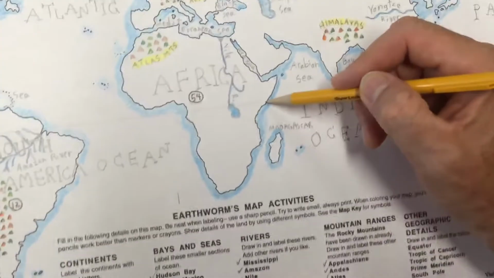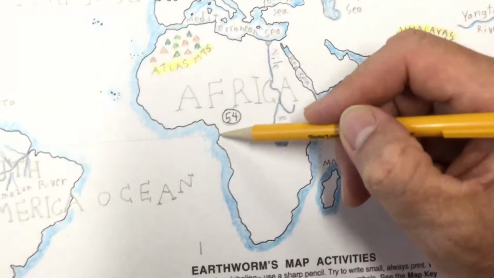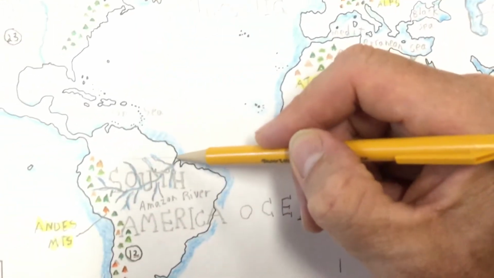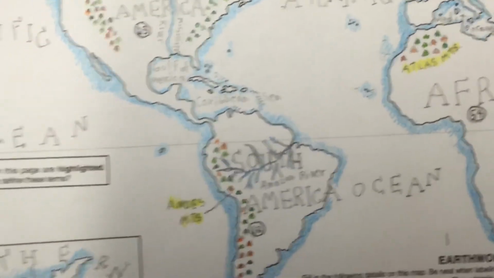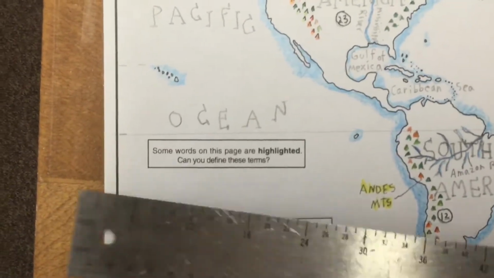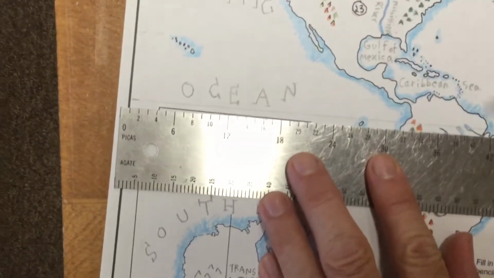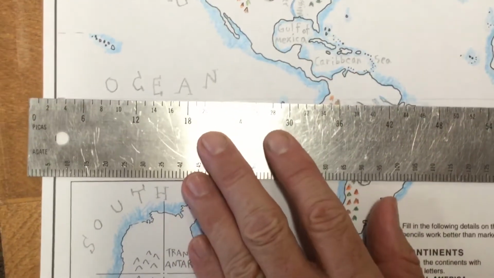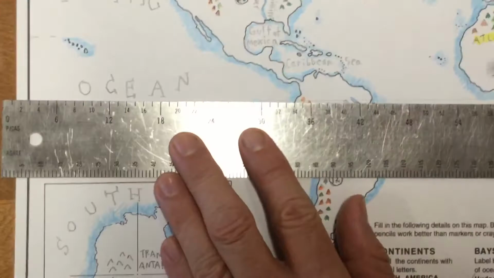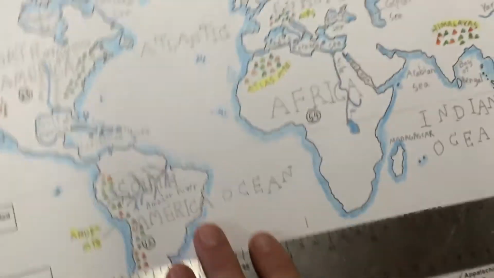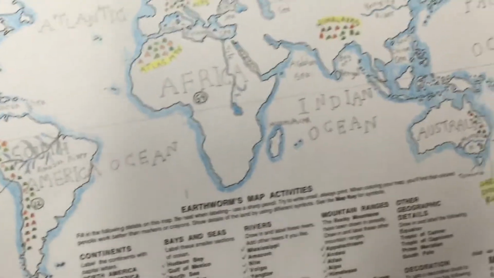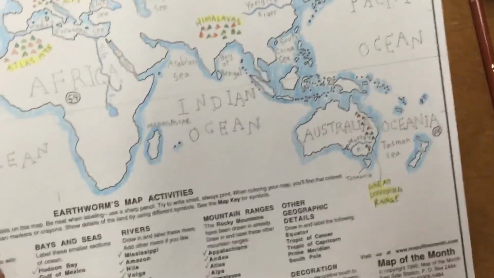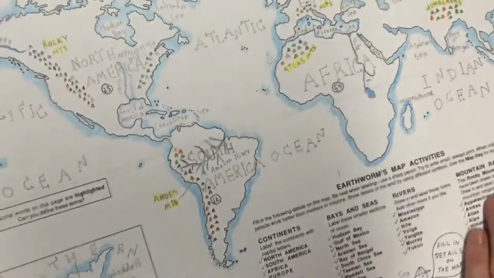If you don't have a ruler that long, you can make a little mark at these points right here, and that will help you draw the line in shorter intervals, even if you have to do it a little bit at a time. So if you draw a little line right here and here, then you can draw that little section. Of course, it's nice if you have a longer ruler or a yardstick. Okay, so that's the equator, which is located at 0 degrees.